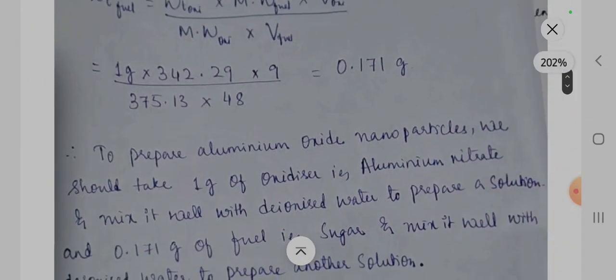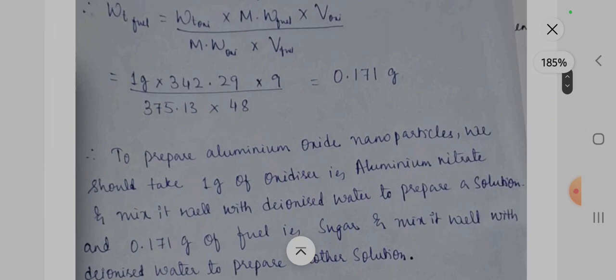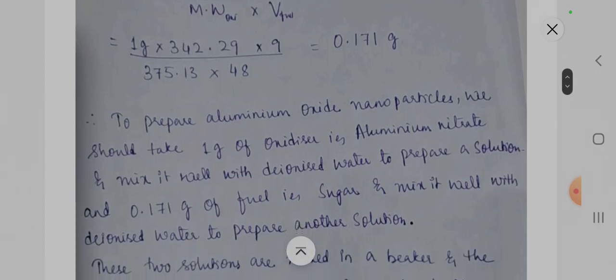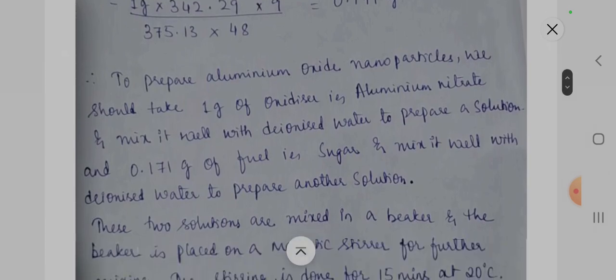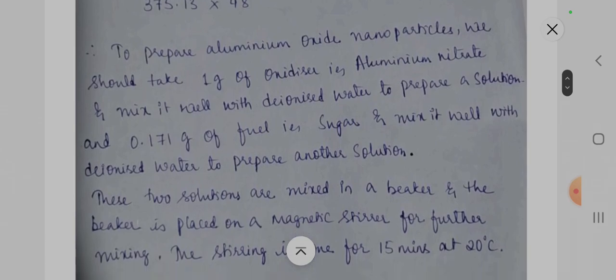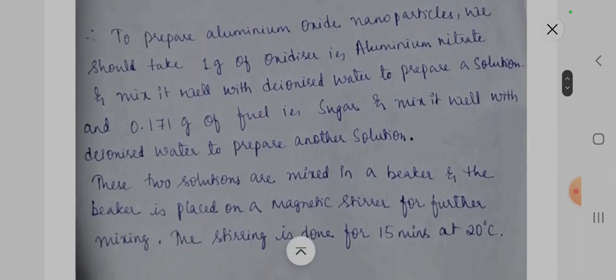To prepare aluminium oxide nanoparticles, we should take 1 gram of oxidizer, that is aluminium nitrate, and mix it well with deionized water to prepare a solution, and take 0.171 gram of fuel, that is sugar, and mix it well with deionized water to prepare another solution. These two solutions are mixed in a beaker, and the beaker is placed on a magnetic stirrer for further mixing.